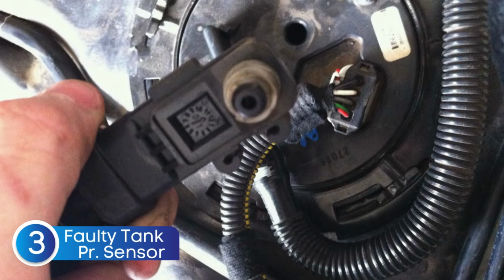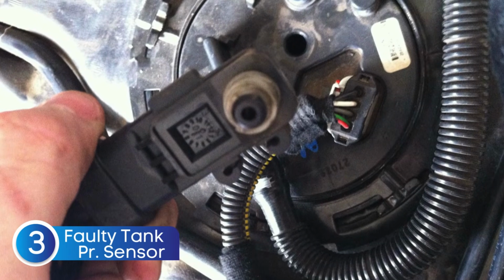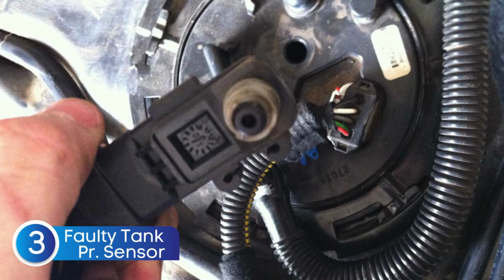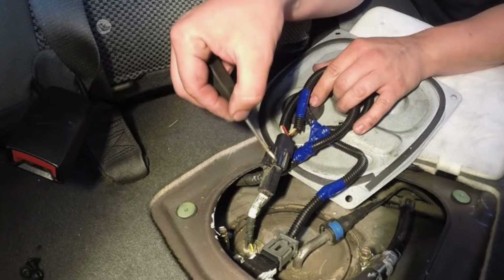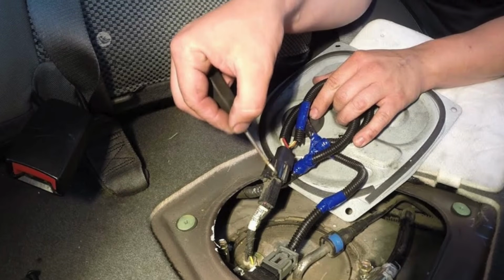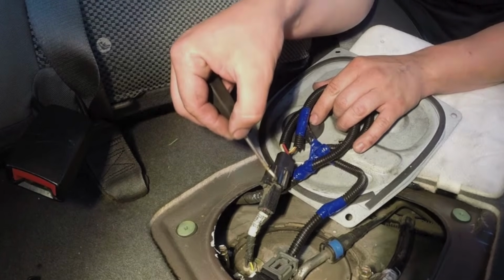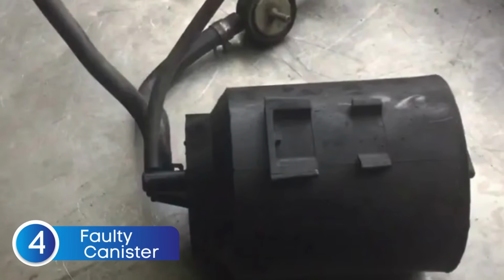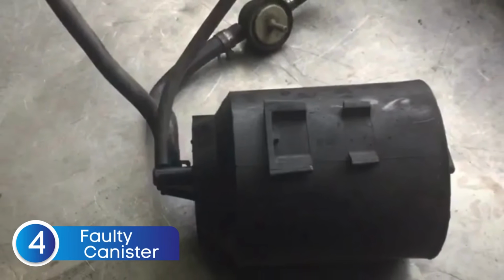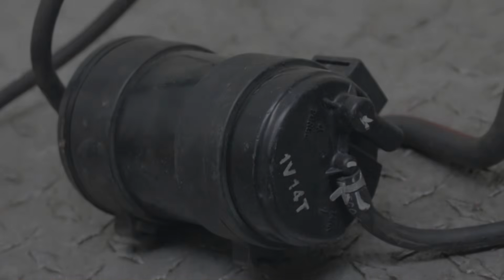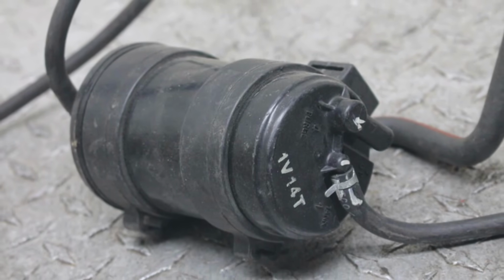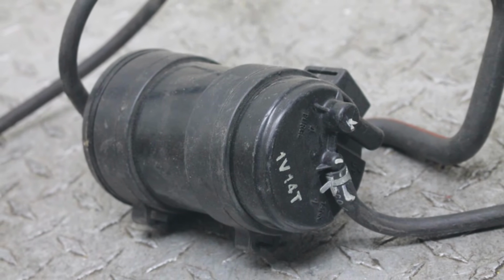The third cause is a faulty fuel tank pressure sensor. The fuel tank pressure sensor plays a big role in monitoring the EVAP system. If it's faulty, it might falsely trigger the code. The fourth cause is a cracked or damaged charcoal canister. The charcoal EVAP canister, which stores fuel vapors, can crack or get damaged over time. This creates a leak in the system.